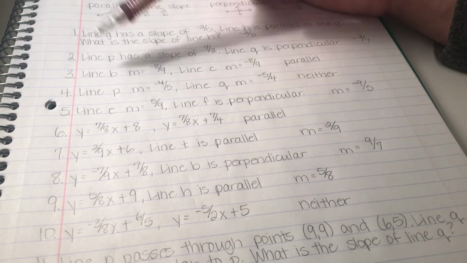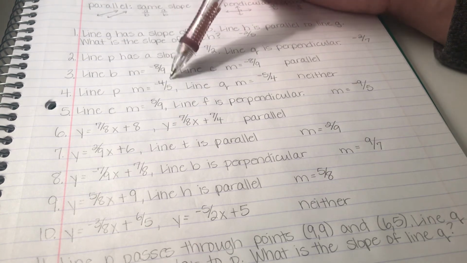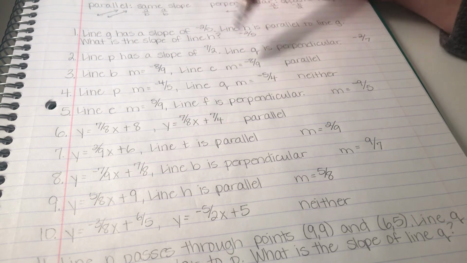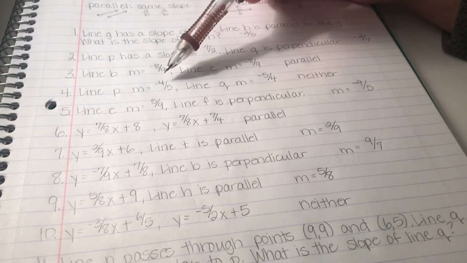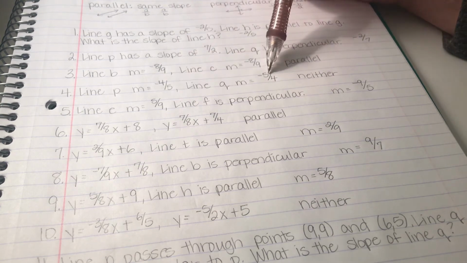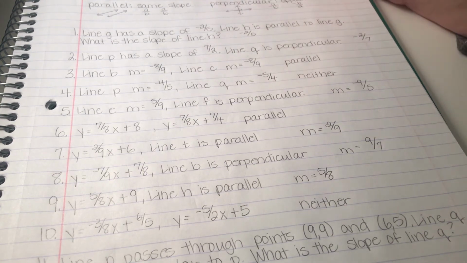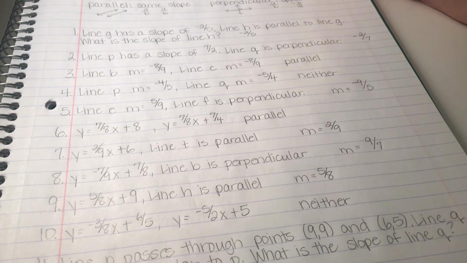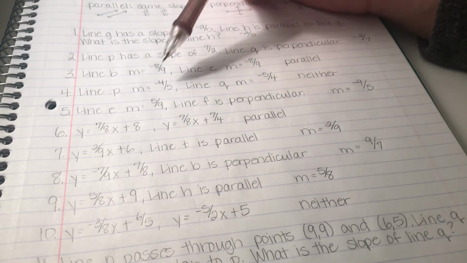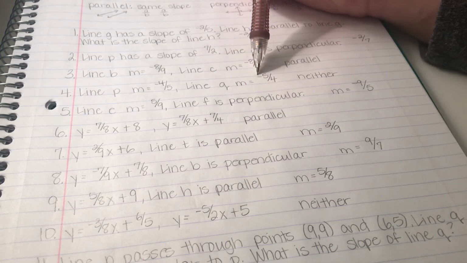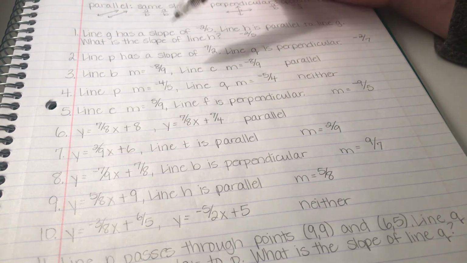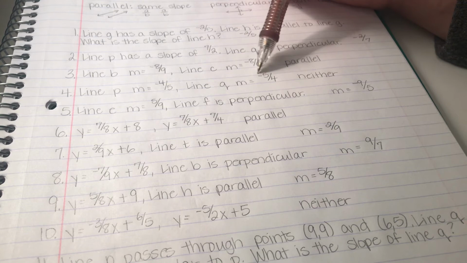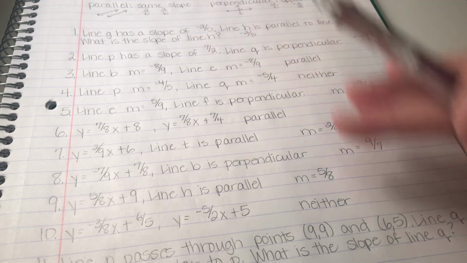Number 4, line P has a slope of -4/5. Line Q has a slope of -5/4. Now be very careful here. We did swap the numerator and the denominator, so you would think they're perpendicular, but they also have to be opposite signs. Since this one was negative and this one is also negative, the answer choice here is actually neither. It was so close, but this negative right here made it neither.